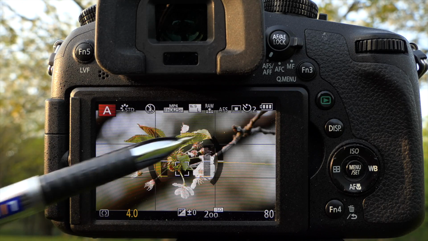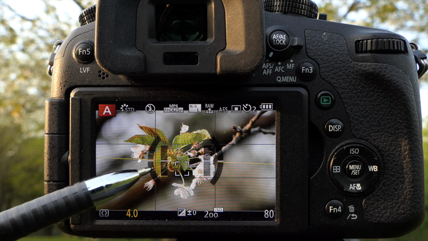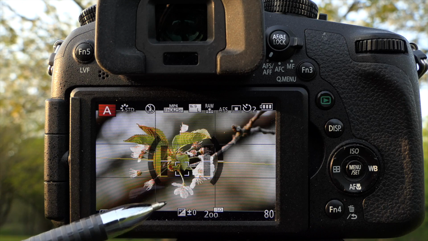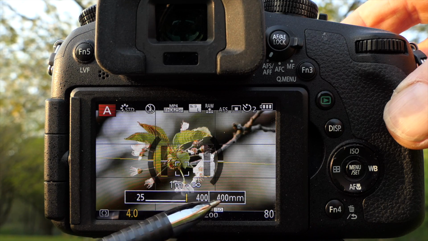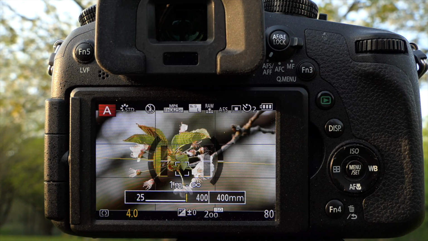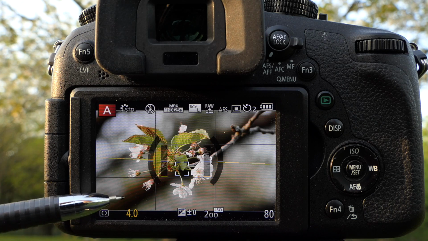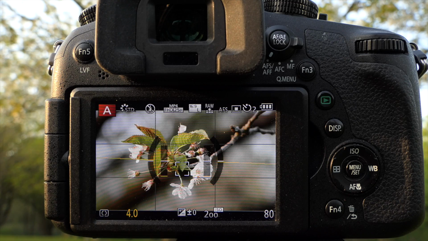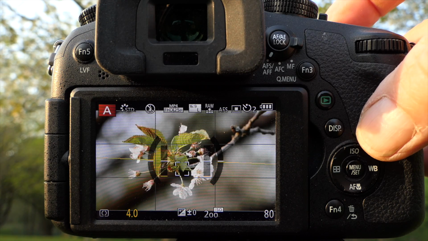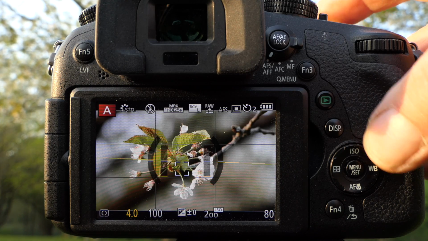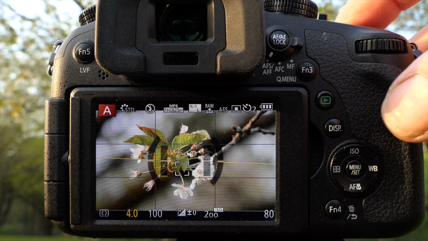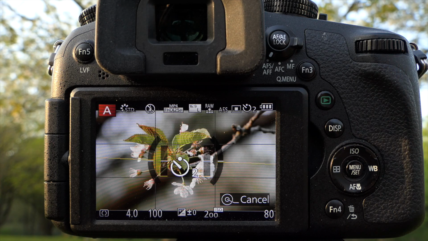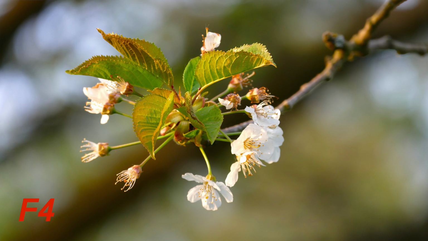I'm trying to shoot this blossom here on this cherry tree. You see I'm in aperture priority mode, and because of the zoom that I've got set on the camera, I've got the maximum zoom of 400mm, so that means my widest aperture is actually f4. So that gives me an amount of depth of field which you can see on screen now, which is the blossom in focus with the background nicely out of focus. So if I just take that picture, we can have a look at that in the video.